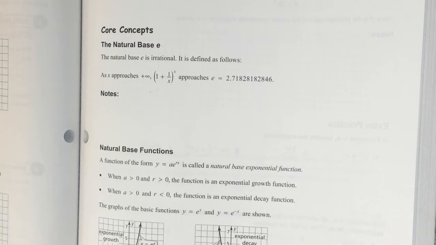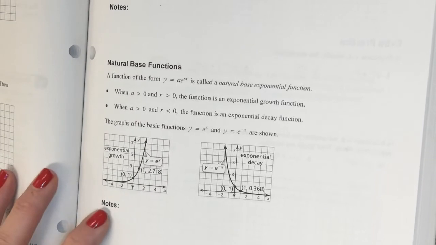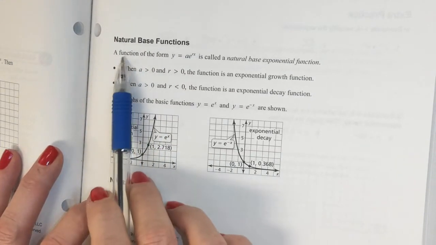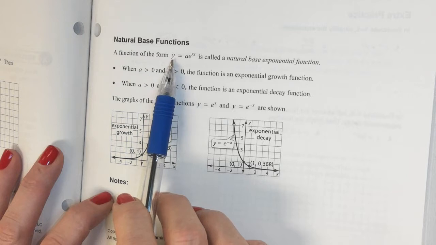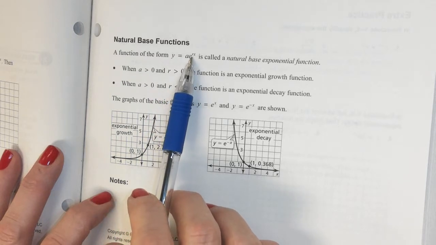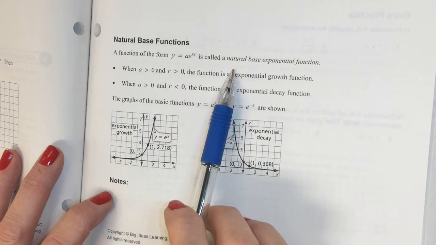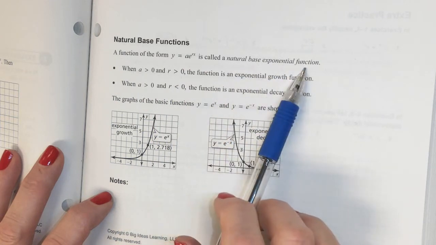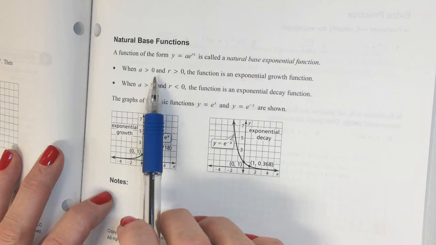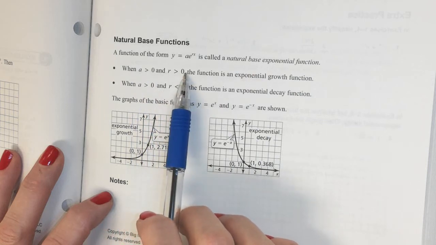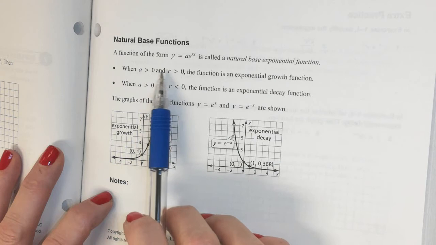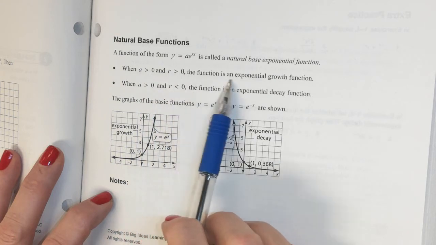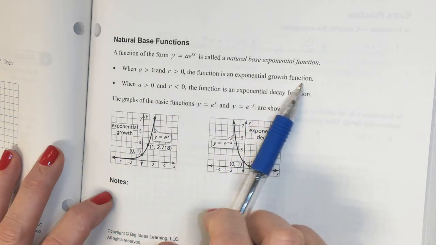So we've got that. Then we're going to look down here at the graph of the function. Look down at the bottom of page 161, and you can see that if we have a function in that form, y equals ae^(rx), this is called a natural base exponential function. Notice how it says if a is greater than 0, and if r is greater than 0, the function is going to be exponential growth.